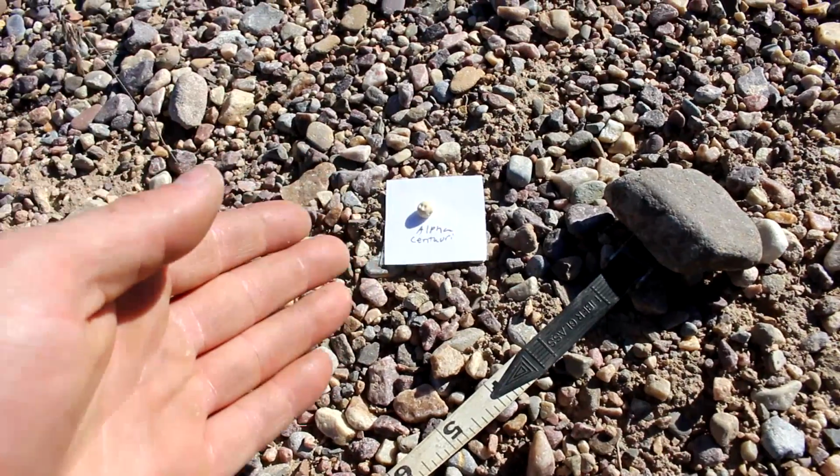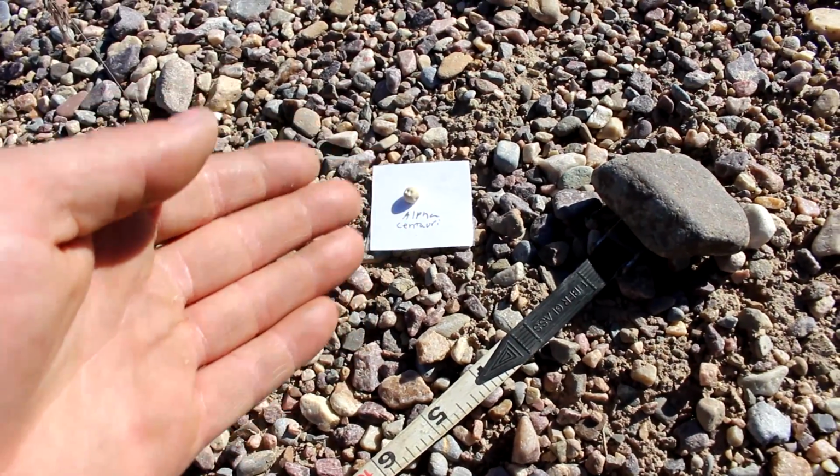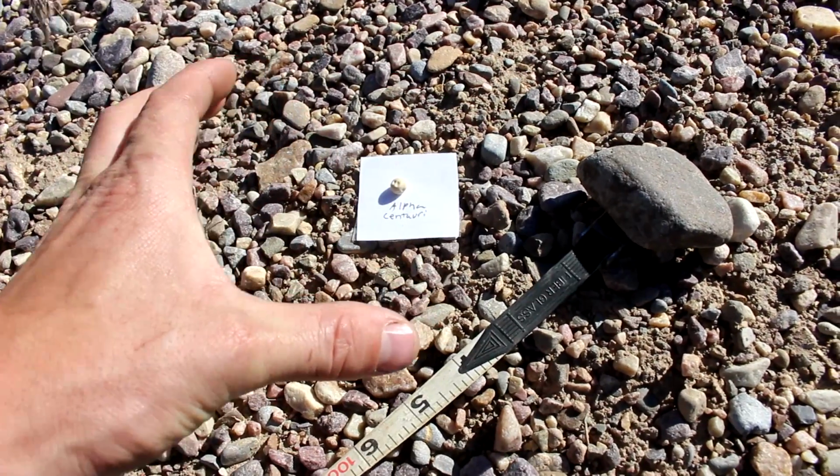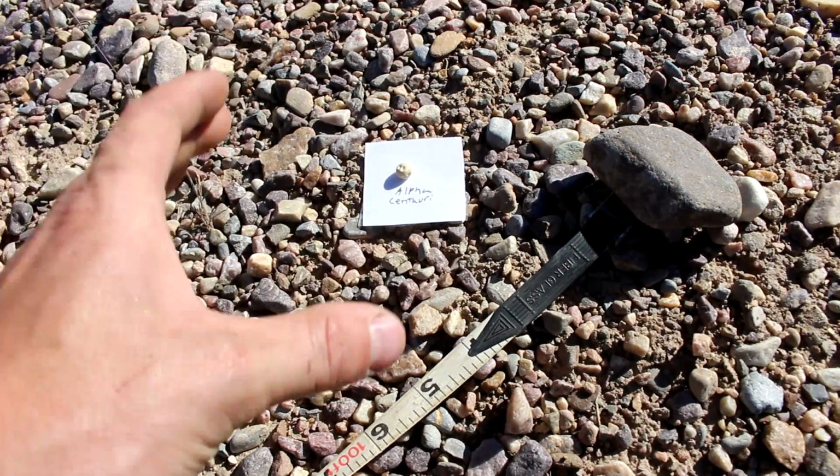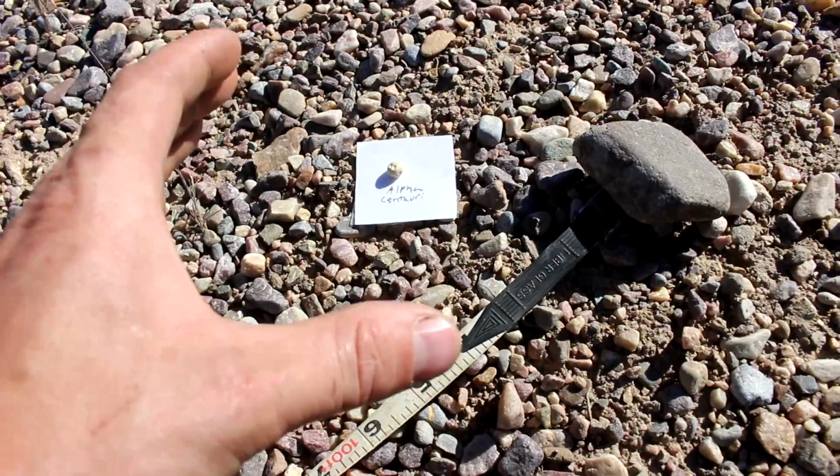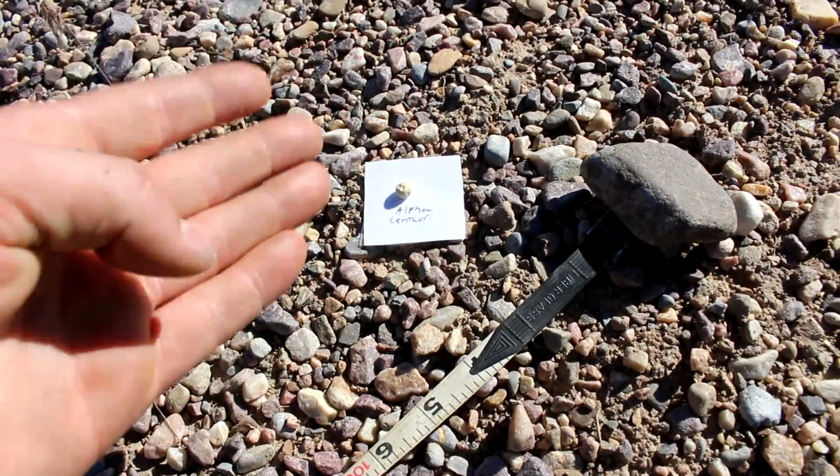In fact, if you wanted to do that, you would really need to have a much larger disk, something larger than the diameter of the aperture of your telescope, and then you'd have to hold it even farther away. Anyway, Alpha Centauri is not alone. In fact, it is part of a double star system.